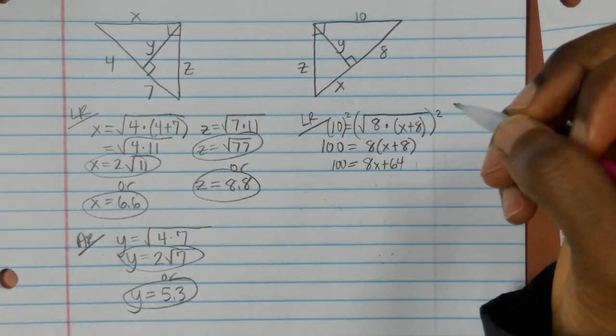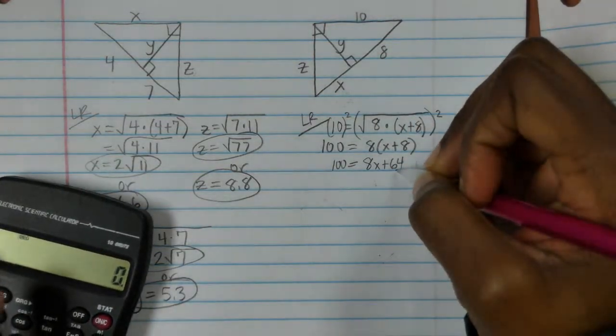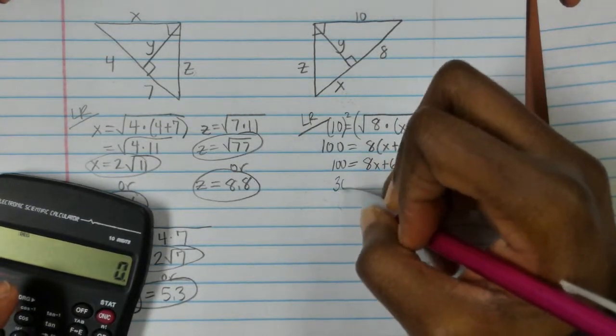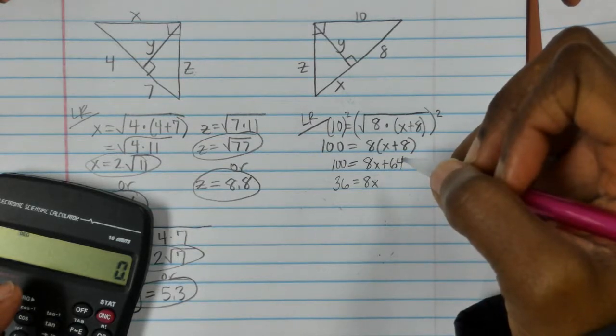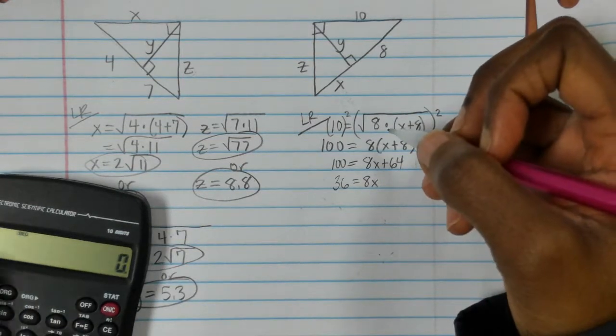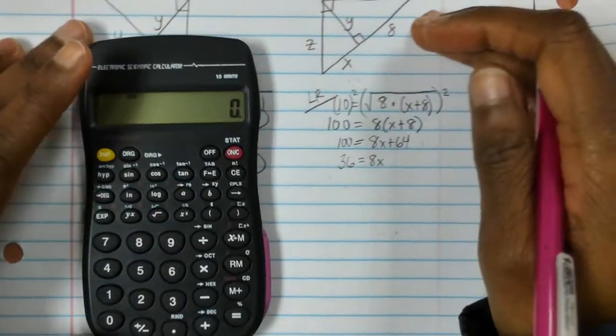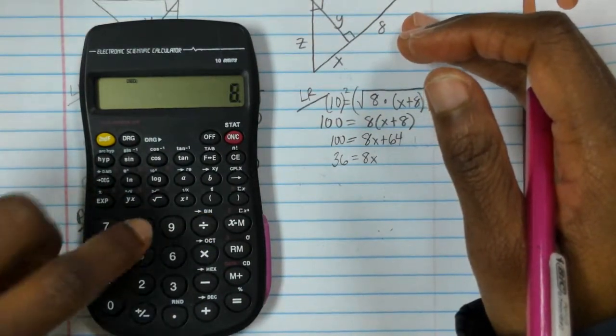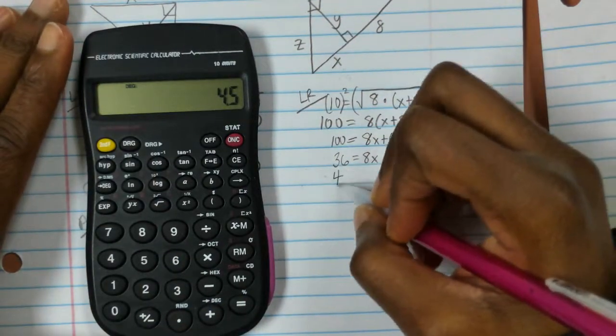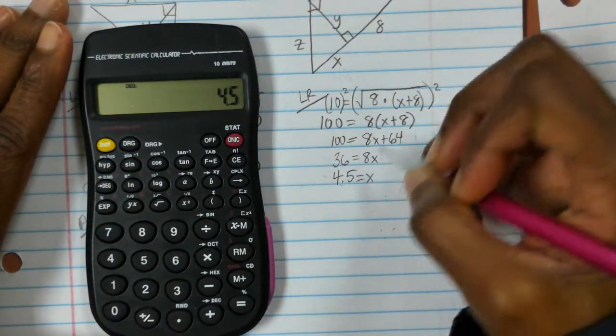And solve for x. So we subtract 64 from both sides, so we get 36 equals 8x. 36 is not divisible by 8, so it's going to be a decimal. So 36 divided by 8 is going to be 4.5. Okay, so x is 4.5.